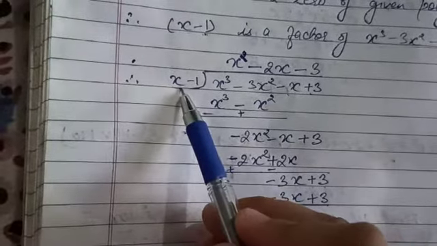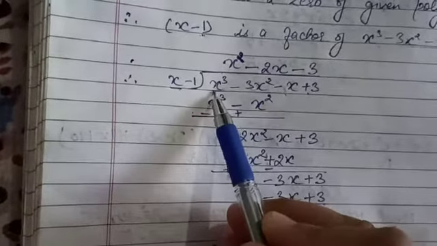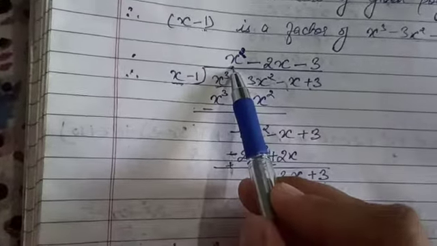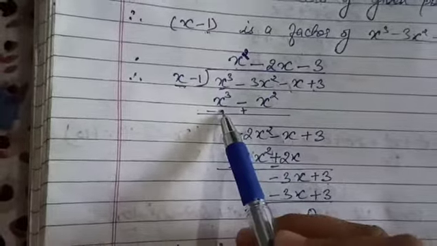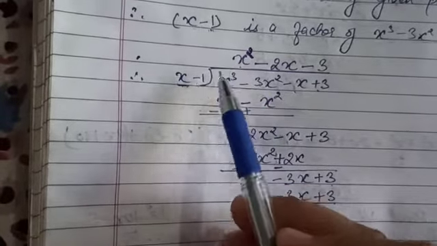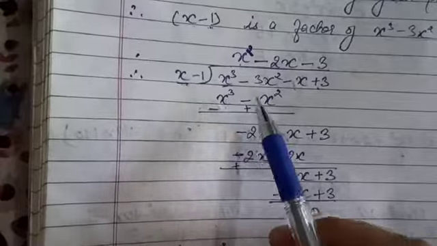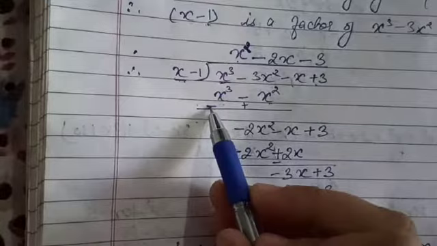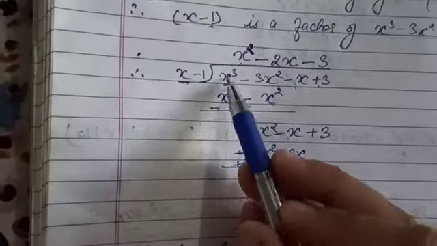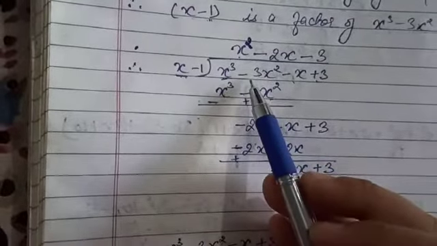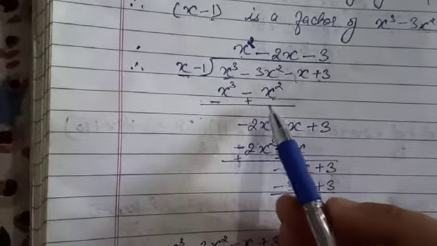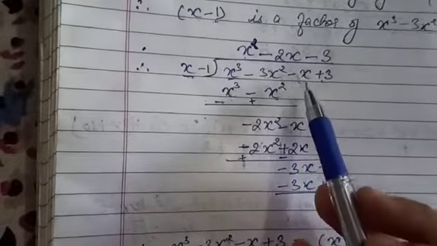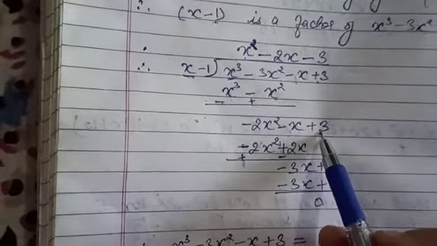Now here we have x and this is x cube. So to get the first term of the quotient, we have to multiply x with x square. Now x square into x gives us x cube. Also x square will be multiplied with minus 1, so minus x square. Now we will subtract the terms. Sign will change, negative, positive. Now these two terms will cancel out. And here we have minus 3x square plus x square, which gives us minus 2x square, and minus x plus 3 as it is.